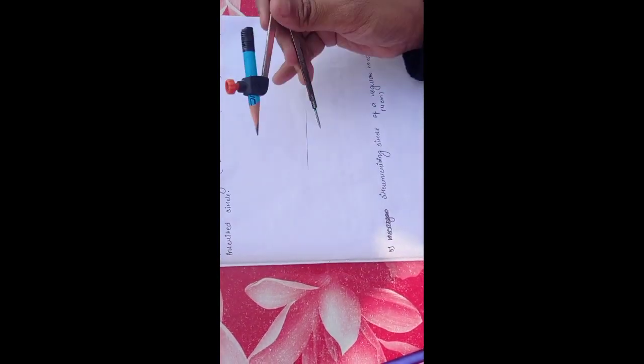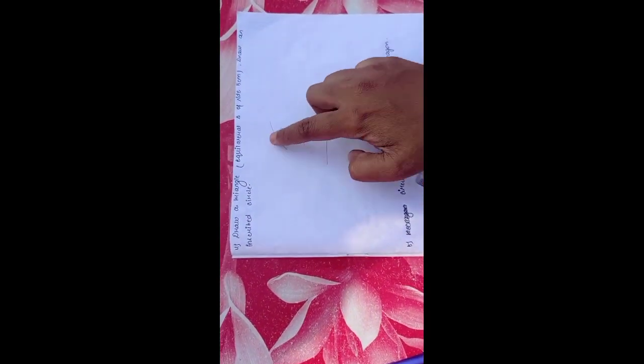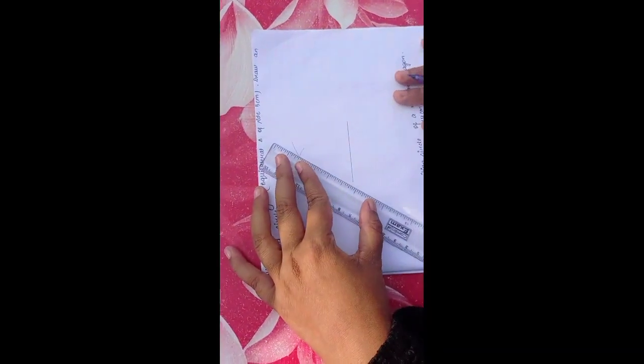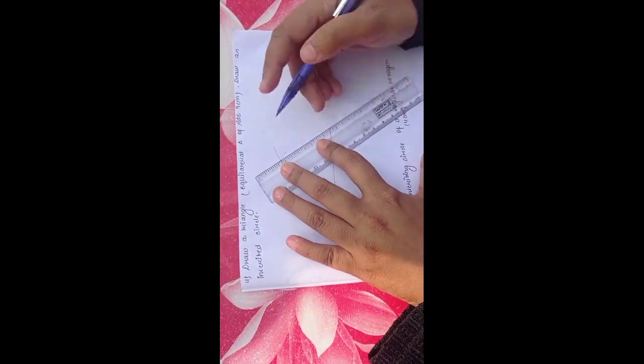And then I have already measured 5 centimeter on my compass. So I will just cut arcs from both the ends. So now if I join this point to this and this point to this again, I'll get my equilateral triangle of 5 centimeter. So let's do it. Now what do we do?